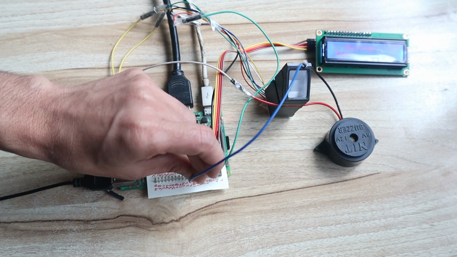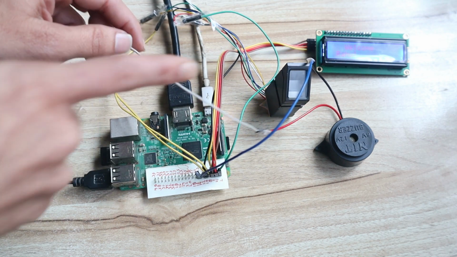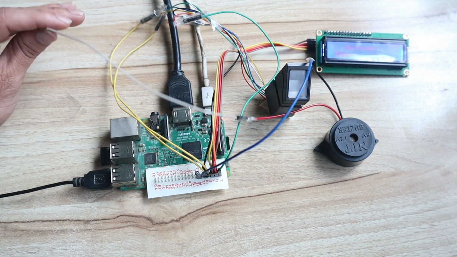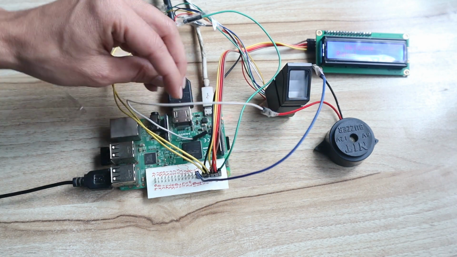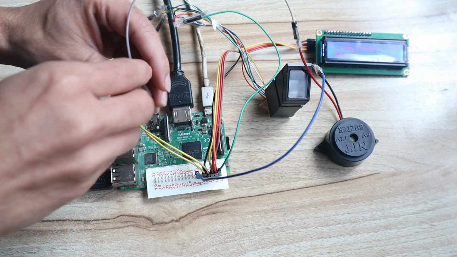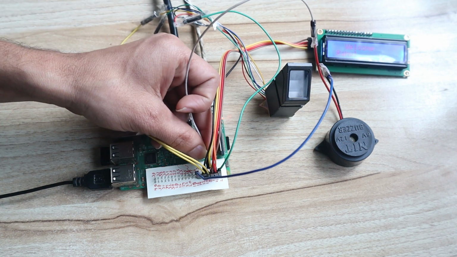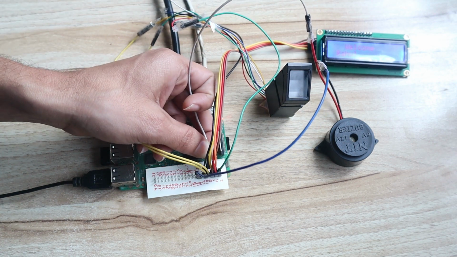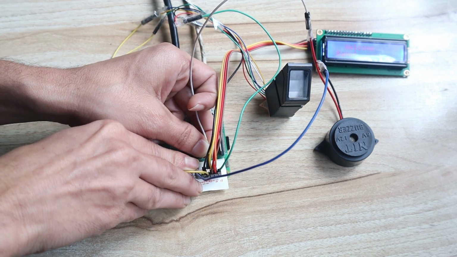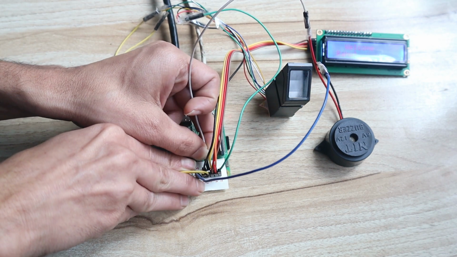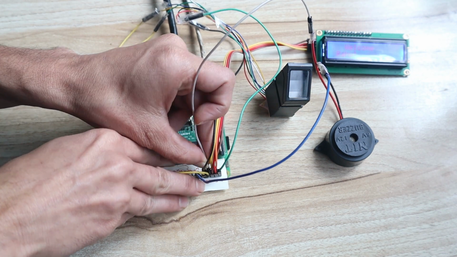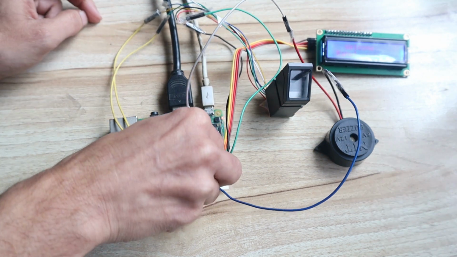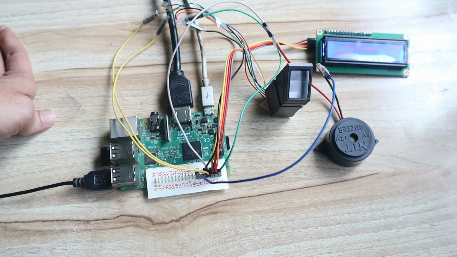So this is pin 14, and then the buzzer positive pin should be connected to pin 7 of Raspberry Pi. So this should be connected to pin 7. Okay, so this is a very simple connection for this buzzer.